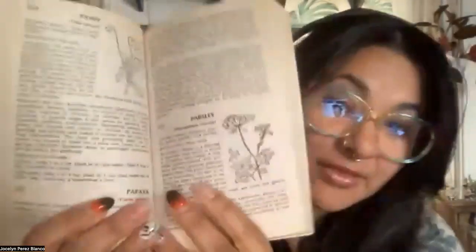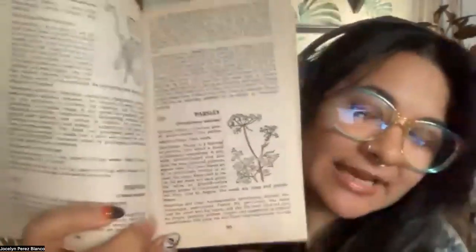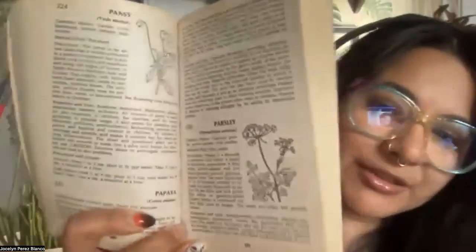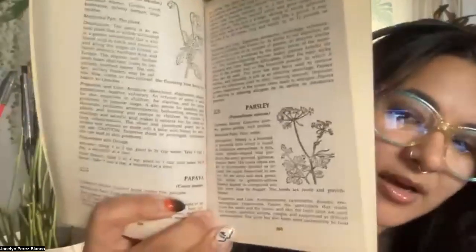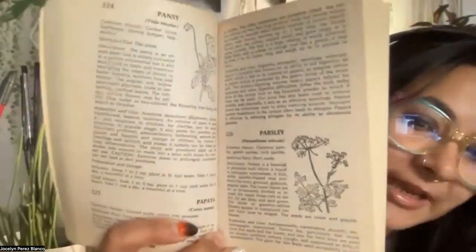Some of them have drawings. It's a thick book, but it's very simple. It's not pages and pages of information. You'll see maybe a full page or a half page of information on these plants.